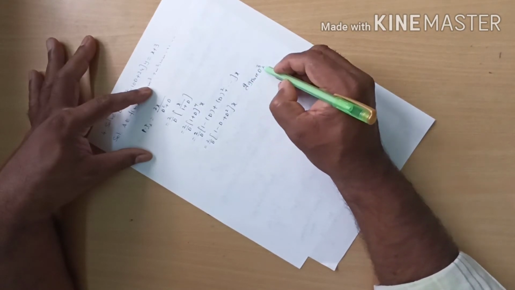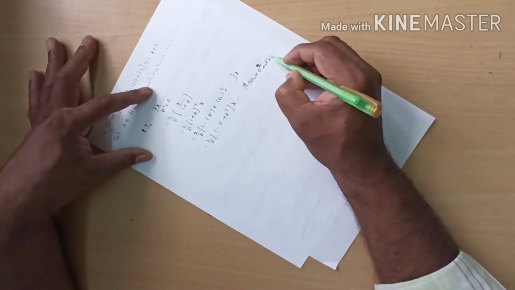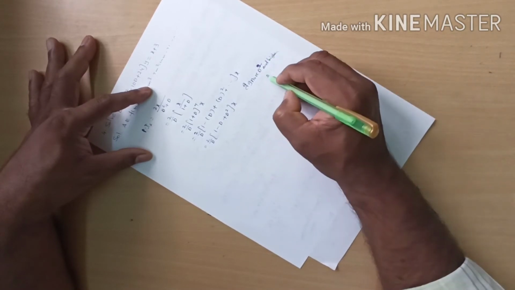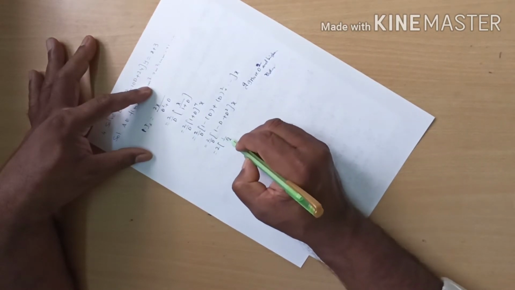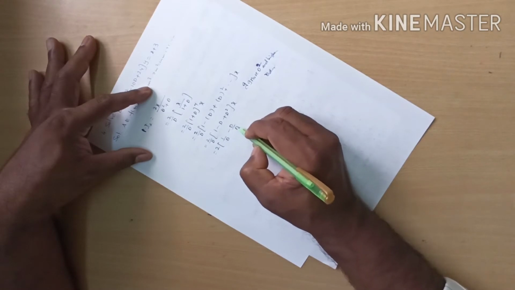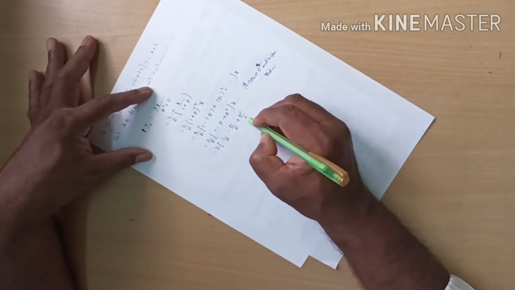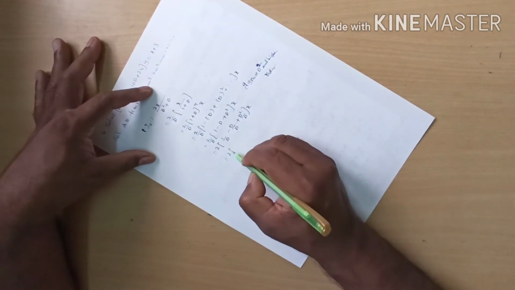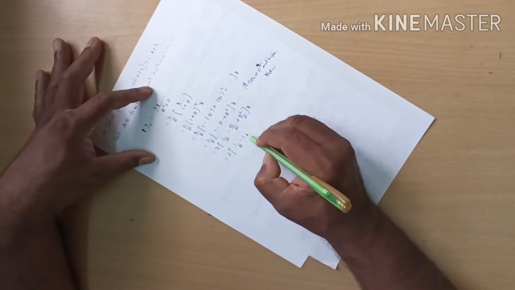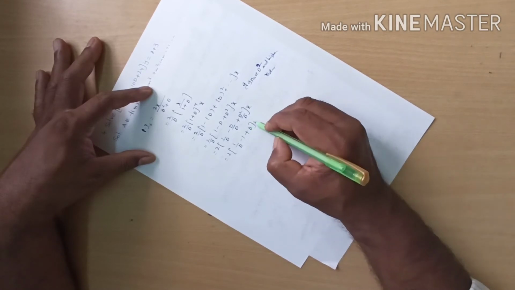Ignore D power 3, D power 2 and higher orders. Here you can see 2 common, 1 by D minus D by D plus D square by D. After simplification you can ignore D square. Therefore 2 into 1 by D minus 1 plus D, it is enough, into x.